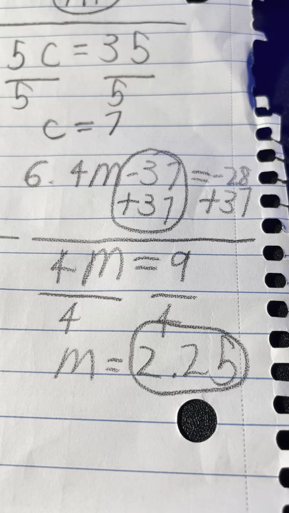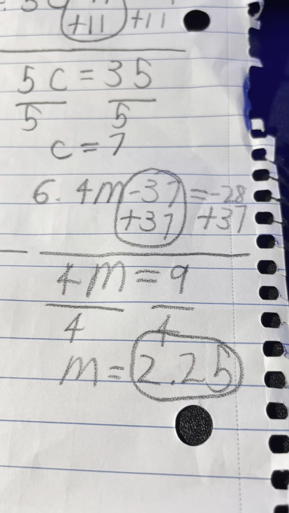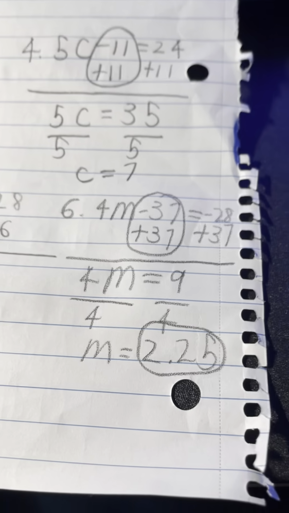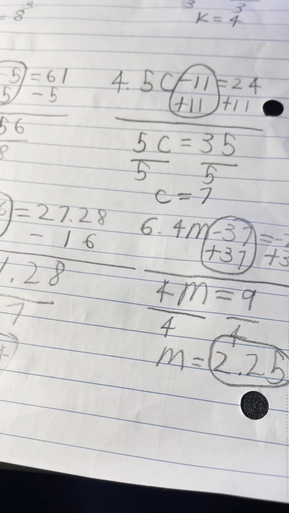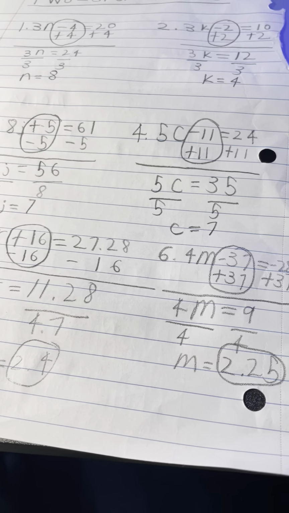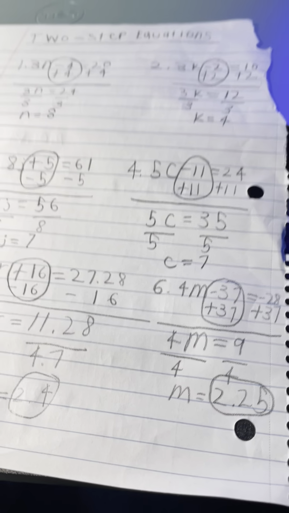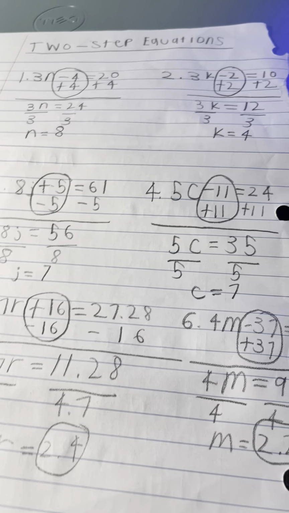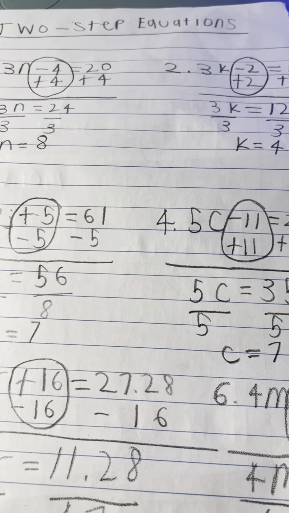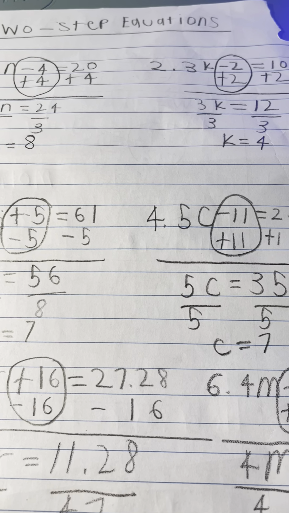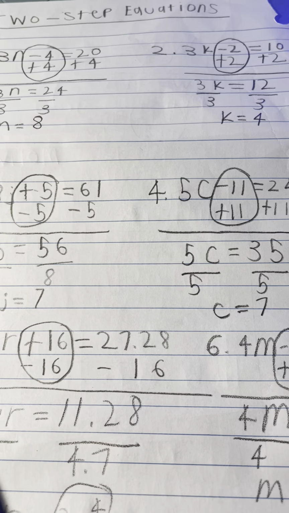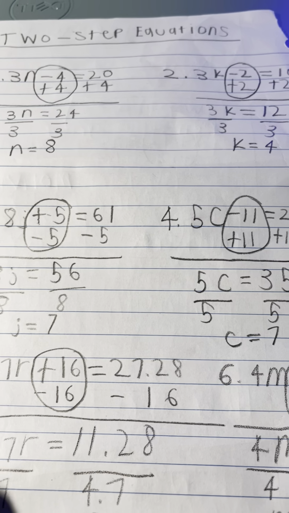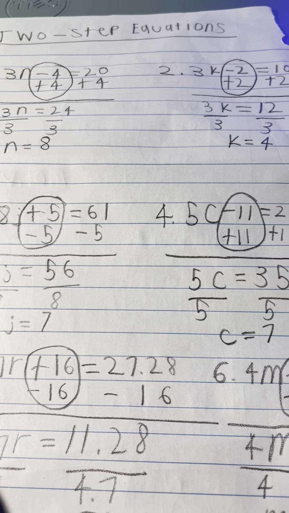Okay, is this all making sense? All right, good. Cool. And that is how you solve one-step equations and two-step equations. All you got to do is to get the letter by itself. You have to get the letter alone. That's the main point of one-step equations and two-step equations.